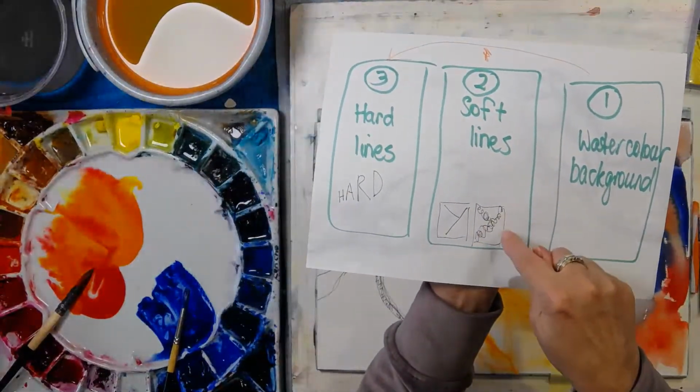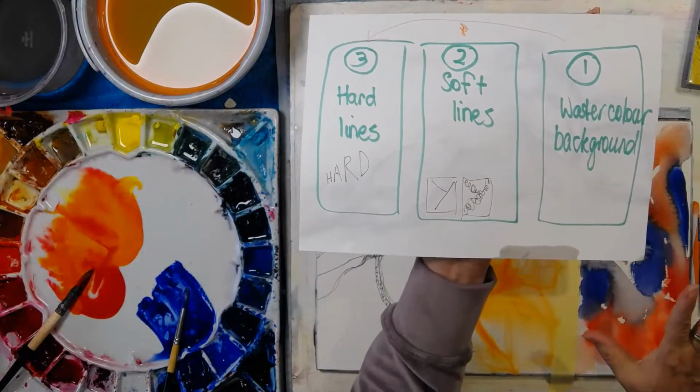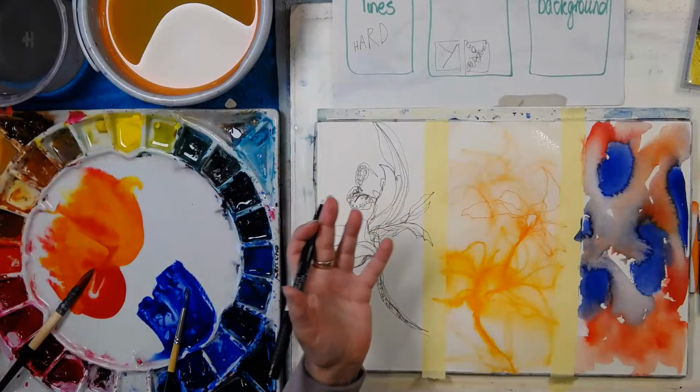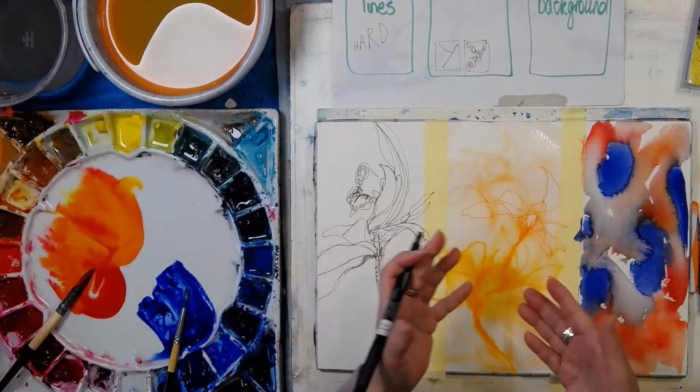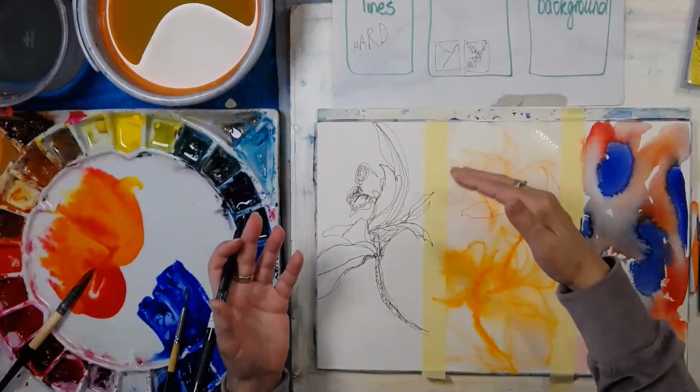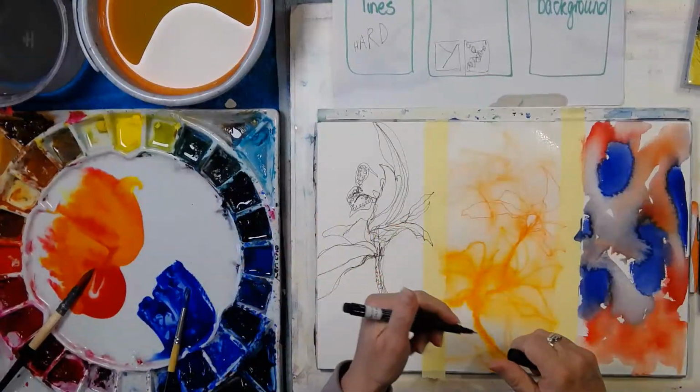It gives a Y shape, but the viewer doesn't know that it's a Y shape, in the same way that you know it's an S shape because you're all arty, but the viewer doesn't know that it's an S shape. They're just enjoying the ride that you take them on, I hope.